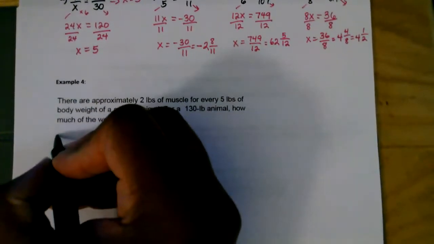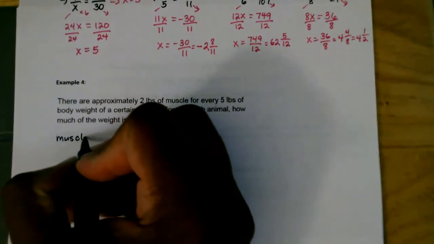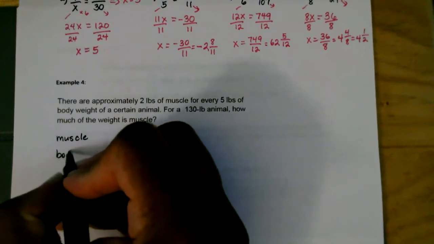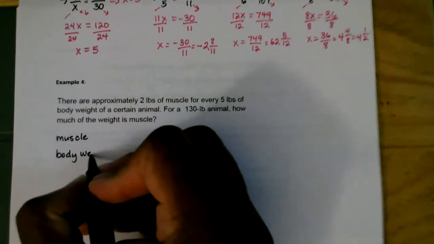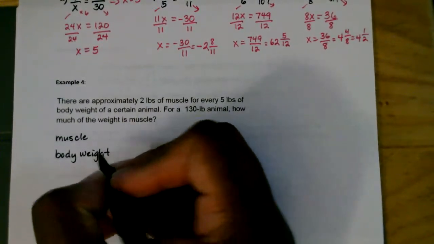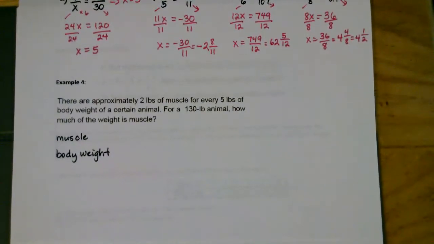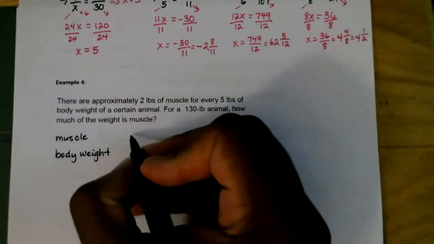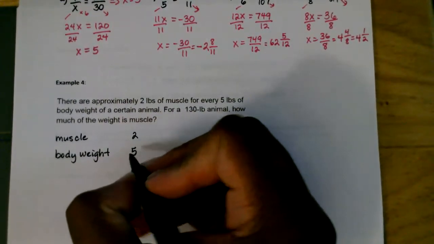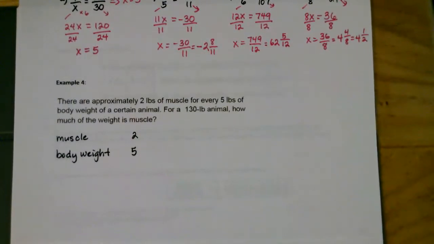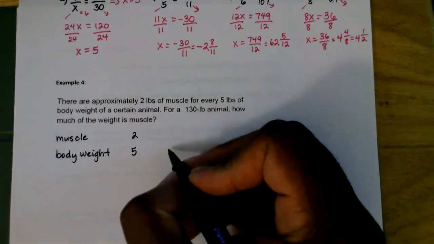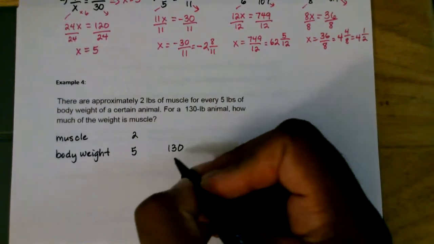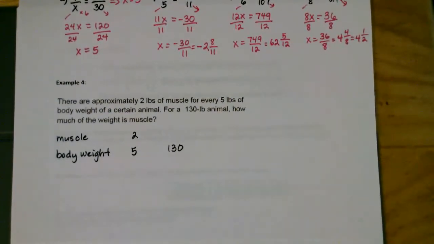So our ratio will be muscle to body weight. Muscle to body weight. All right, in this case here, 2 pounds of muscle for every 5 pounds of body weight would be like this, 2 to 5. And then we have a 130-pound animal. So the body weight of that animal is 130 pounds. That has to go here in that space.